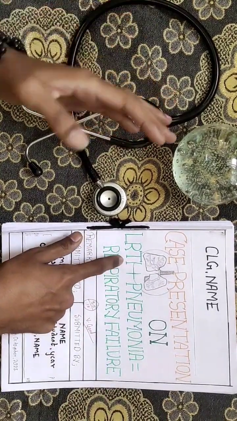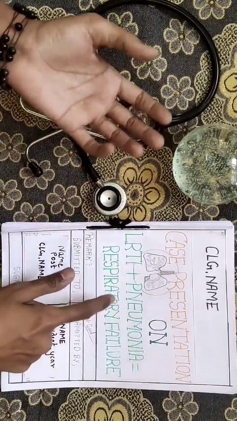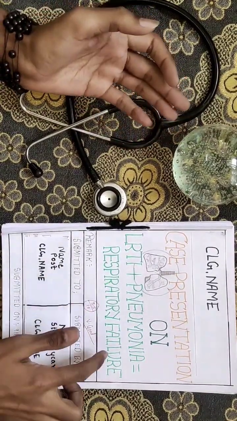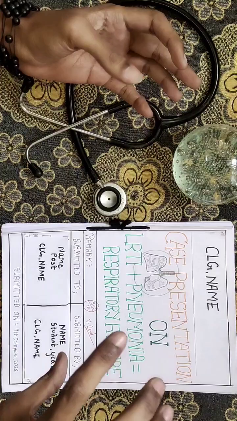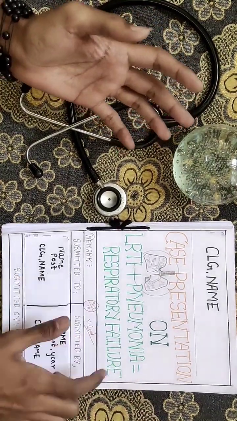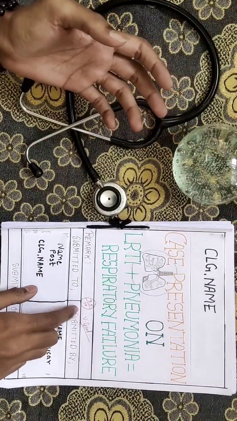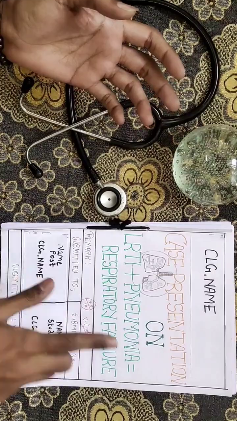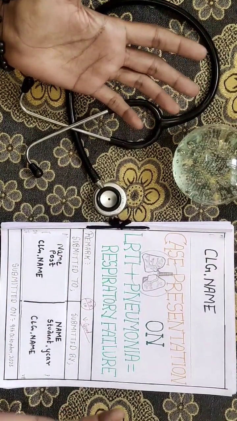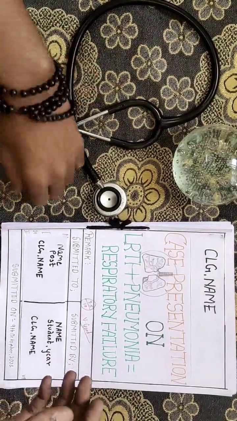So lower respiratory tract infection, that means pneumonia, can lead to respiratory failure, which is one of the clinical diagnoses. I submitted this and got 9.5 marks out of 10. The content was good, so I thought to make a video for you so you can take a reference for this and do your clinical assignment.